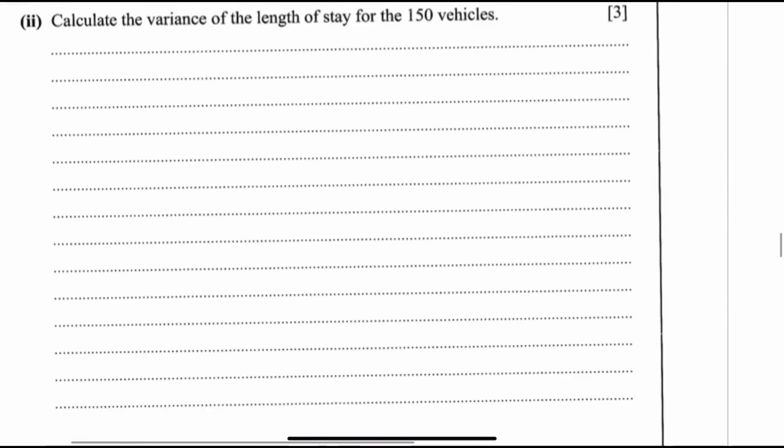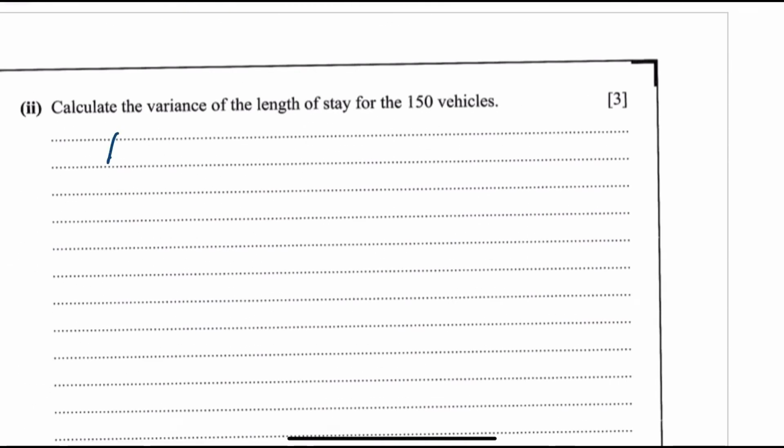Okay, next part of the question says calculate the variance. Again, from your calculator, just write down what you've got from your calculator.